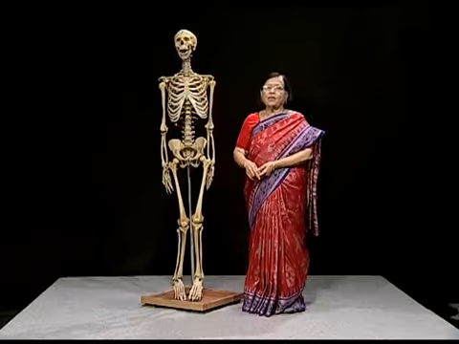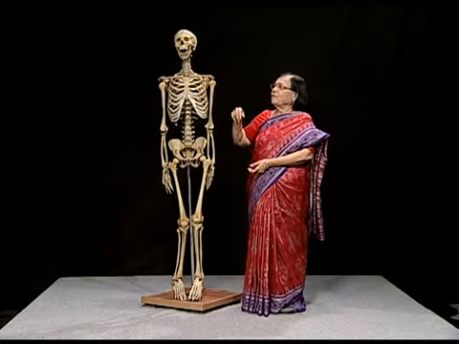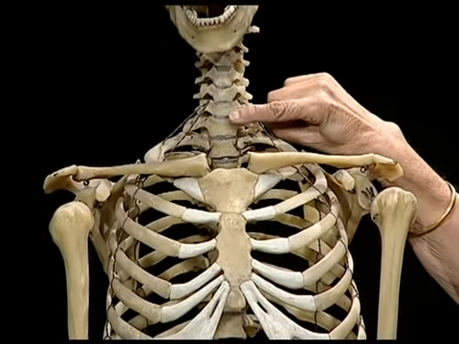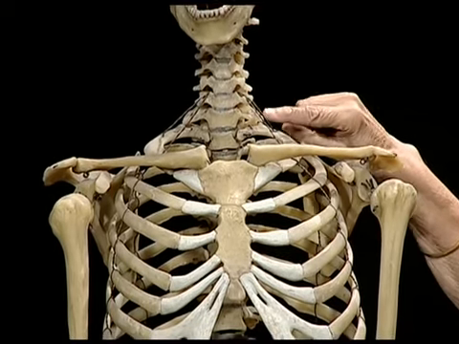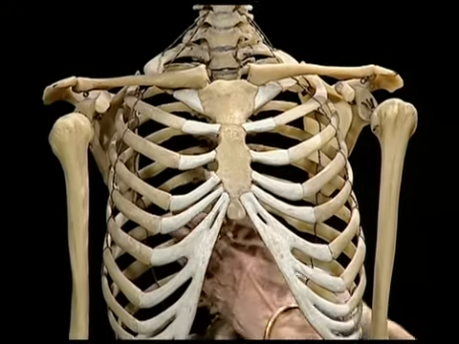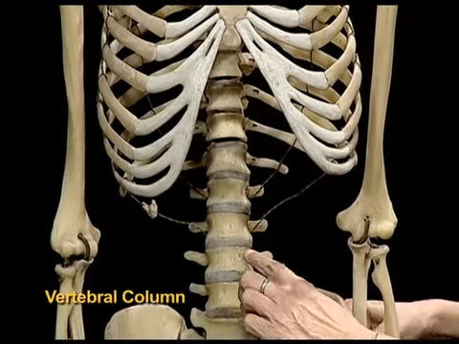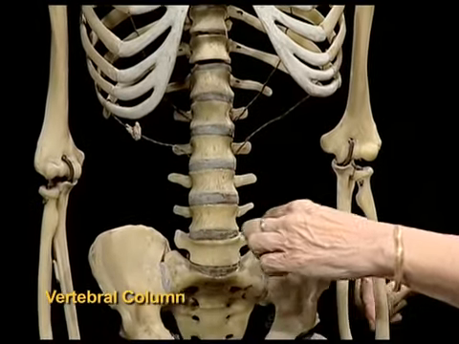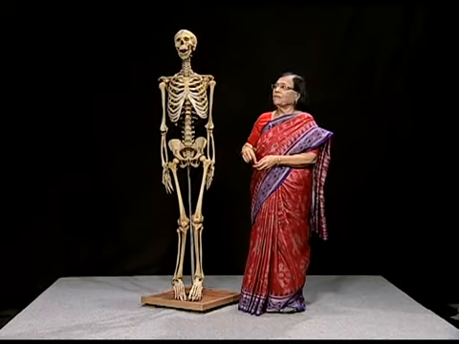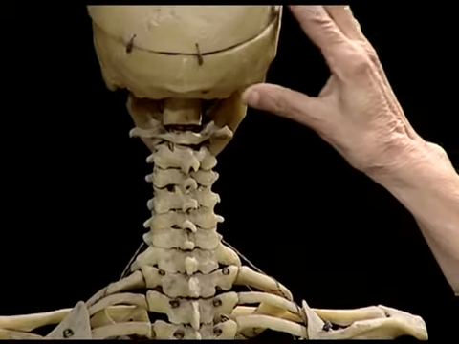Coming to the second part of the axial skeleton, which is the vertebral column. The vertebral column begins here and continues. You can see this part, and now it will continue further. I will show this from this side as well as this side. This is all the vertebral column, and there are 26 vertebrae in our vertebral column. The first one is the atlas vertebra, on which the head is resting.